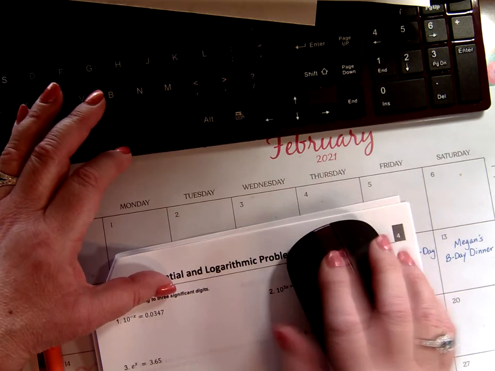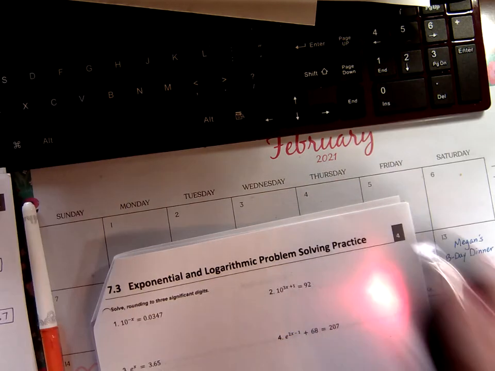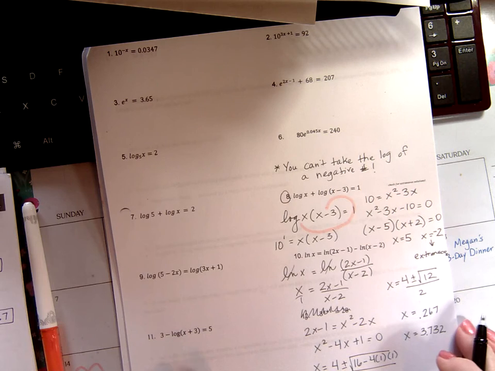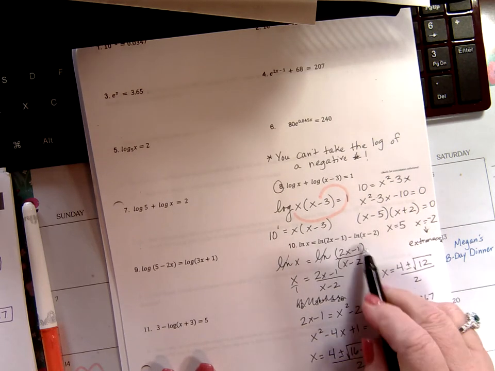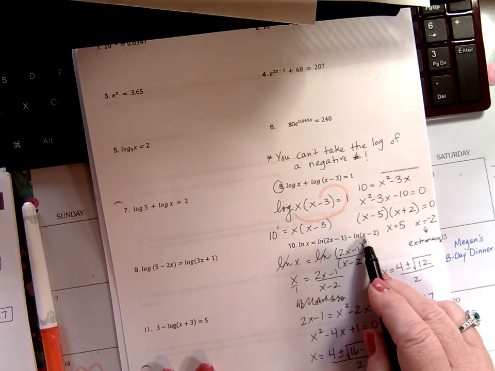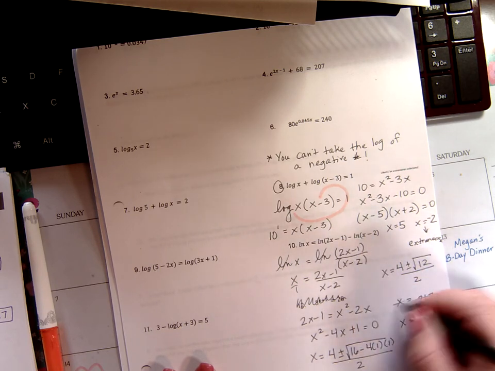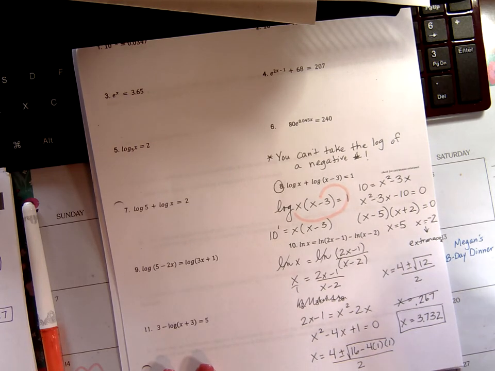Let me give you some directions for where we're going to go. Turns out that this 0.267 number is extraneous, because if I put it in here, think of it as like 0.3. 0.3 minus 2 is going to be a negative number. So this guy here is your extraneous, and your final answer for this problem, number 10, is 3.732.